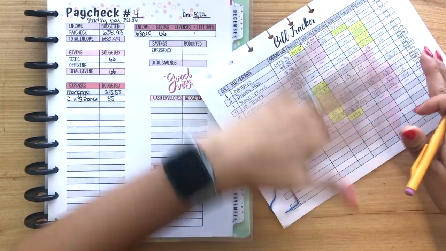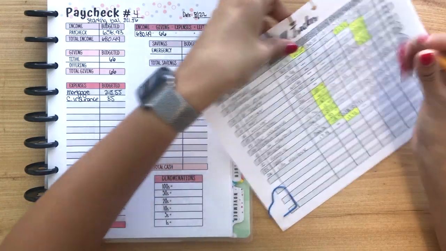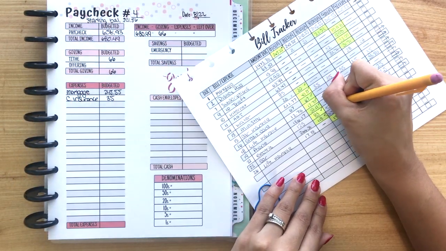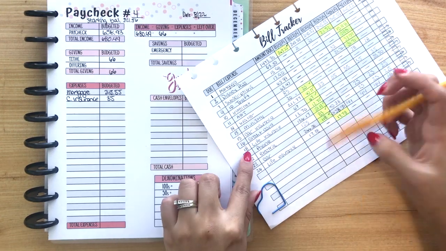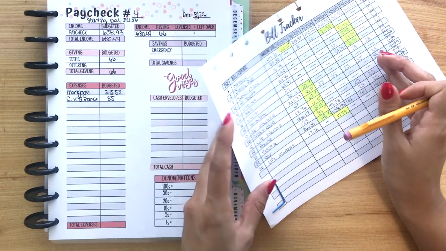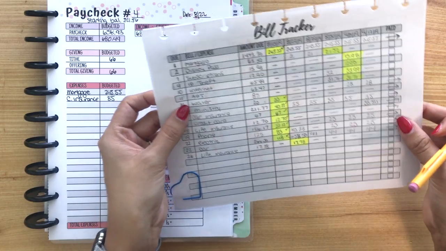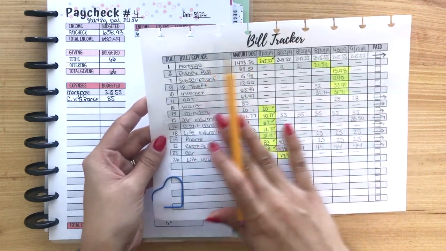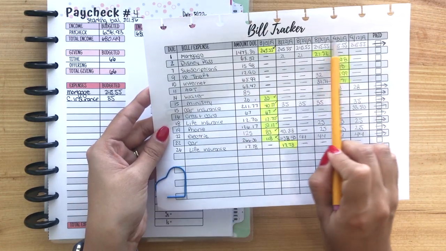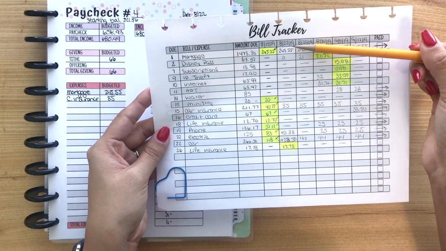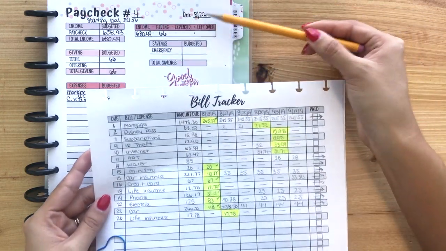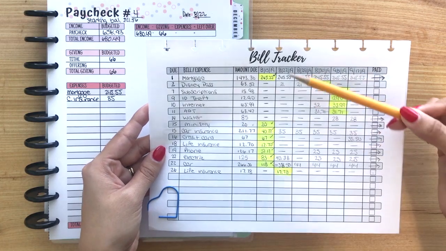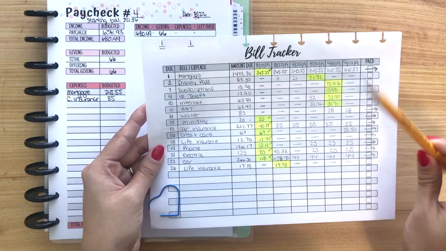I wrote this up super fast as I was first making it, but this is the new bill tracker. All right, I think this covers it. So I have my bills laid out with the due dates here. And each pay, so this is the pay for the 22nd, as you see here. I'm just going to go down this line and mark off what I want to set aside.